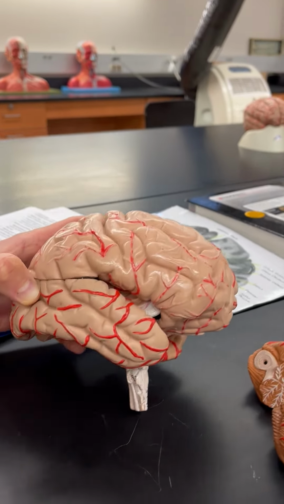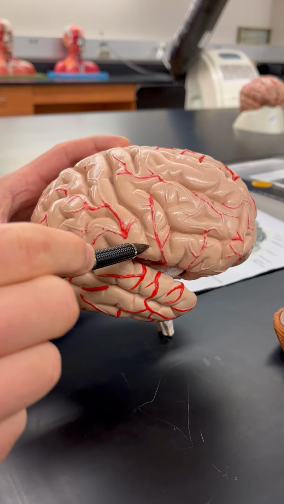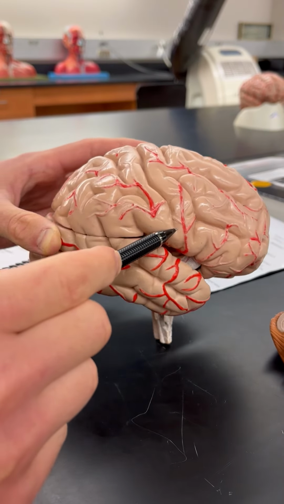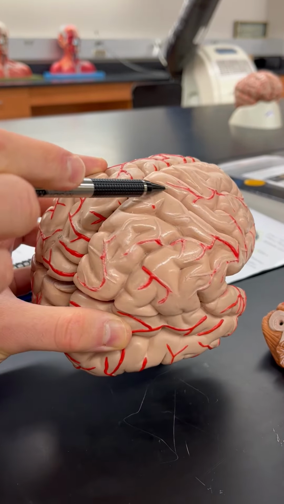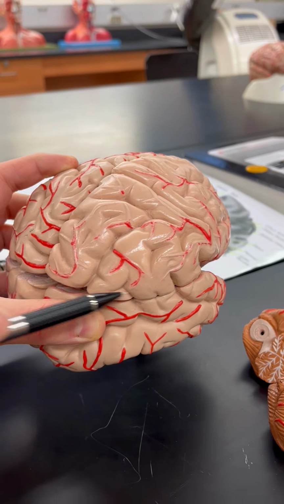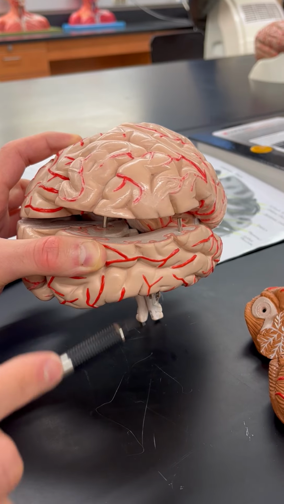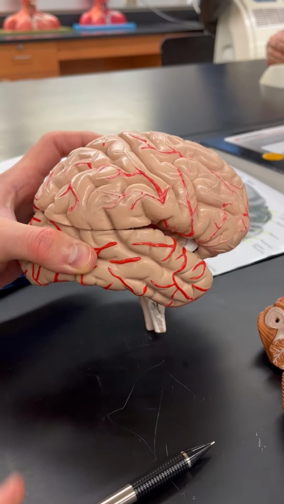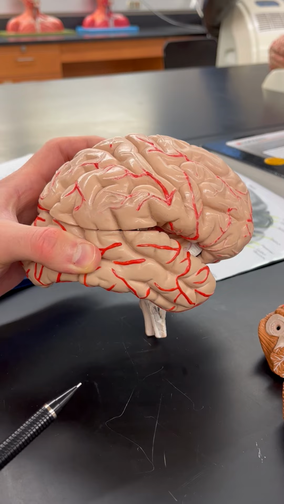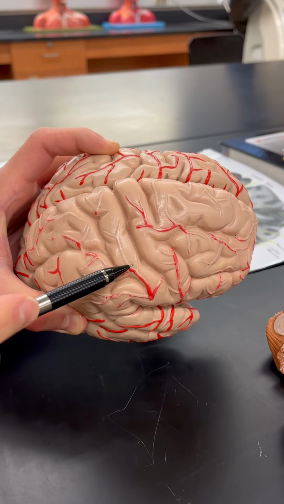So let me flip the page. So again, this is our central sulcus, and then behind that we've got our parietal lobe. So central sulcus, right behind that, this whole section is our parietal lobe. You can see on the brain model where the occipital lobe kind of comes down there. So then post-central gyrus is going to be that right there.